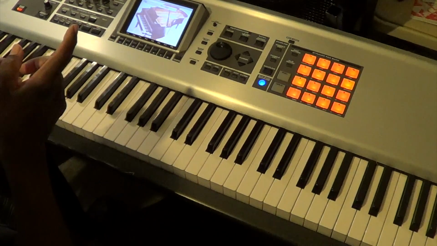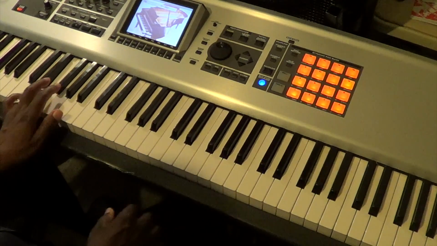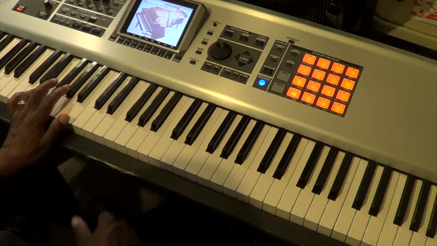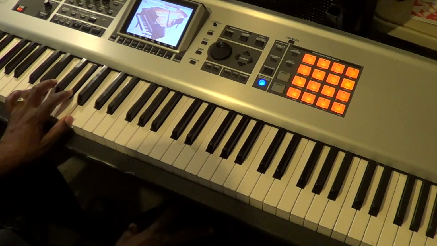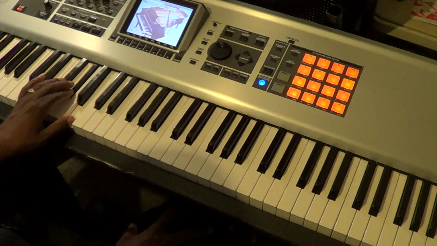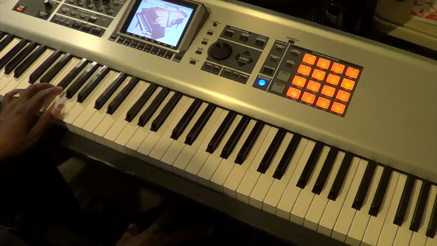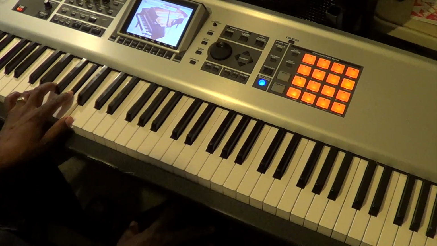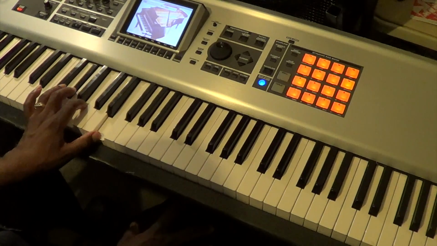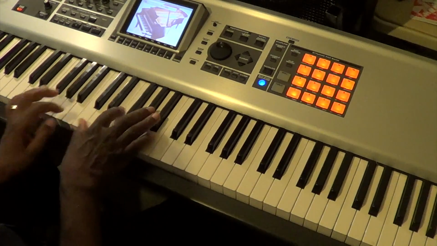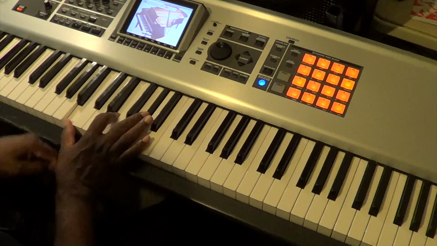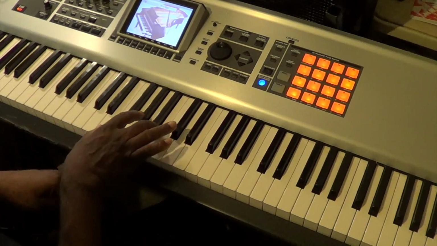And their inversions. For instance, take the E major chord. Take the bottom note off and play the same one on top. That's E, that's E. Invert that: take the E off, play it up here. Next one up, take the G sharp off, play it up here. Next one, take the B off, play it up here.